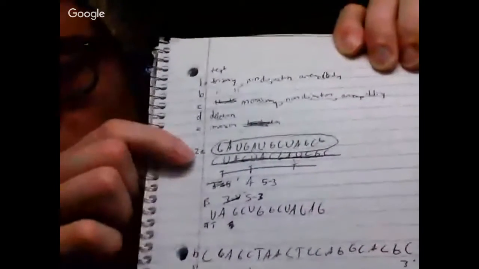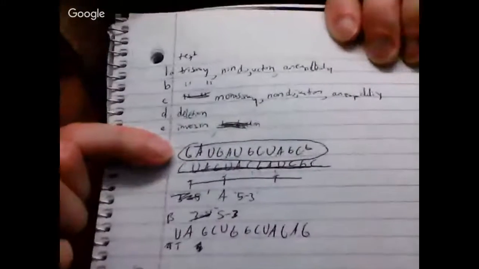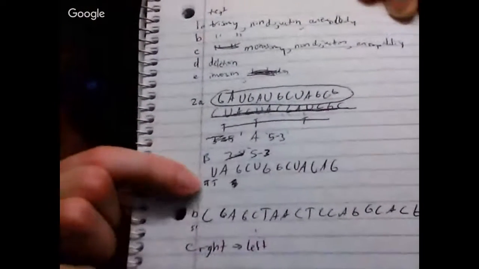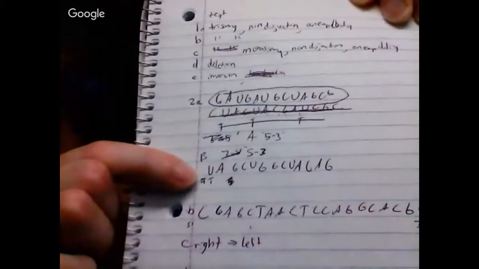That's the primer A solution that I got, and that's primer B. So a little DNA strand, a strand from the DNA. Sorry.